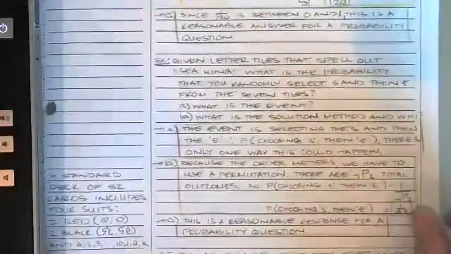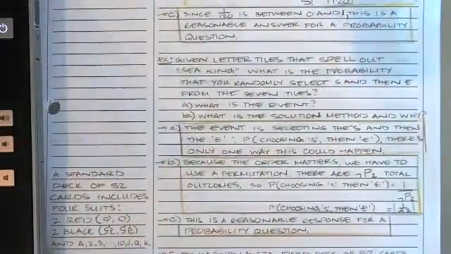All right, so if we're ready for our next example. Given letter tiles that spell out SEEKING, what is the probability that you randomly select S and then E from the 7 tiles? So part A is what is the event, part B is what is the solution method and why, and then part C got left off, but it's checking the reasonableness of our answer.